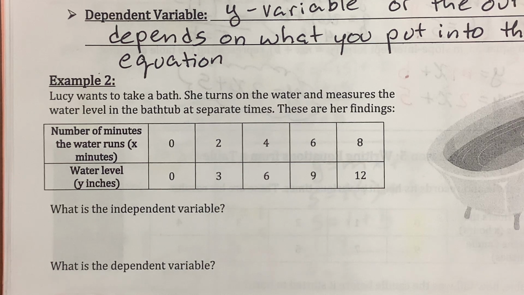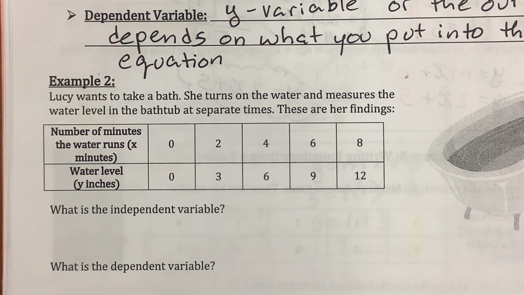Lucy wants to take a bath. Well, goody for her. She turns on the water and measures the level in the bathtub because everybody does that. That's a normal thing. Nobody does that. I wish that somebody normal would write these word problems.